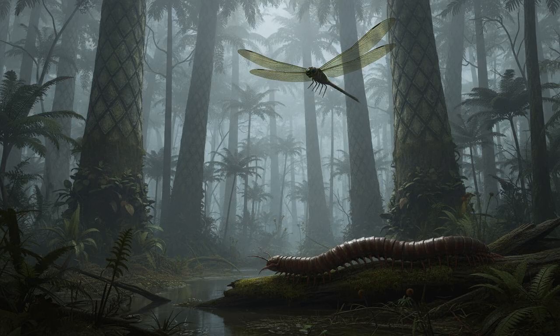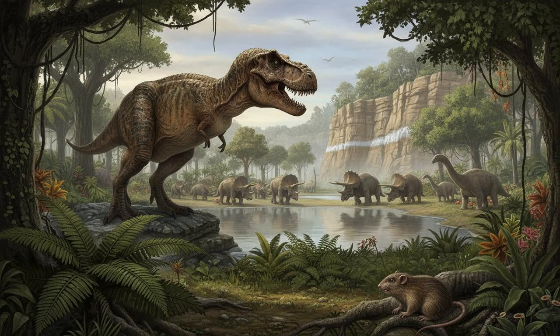For our final stop, let's visit perhaps the most famous ghost ecosystem of all, the final world of the dinosaurs. We're in the Hell Creek Formation, a stretch of rock in the American West that dates to the very end of the Cretaceous period, 66 million years ago.